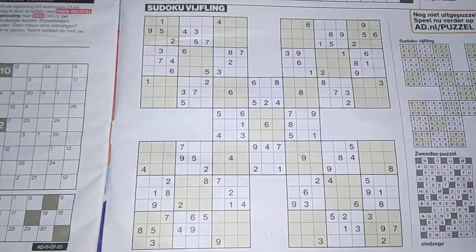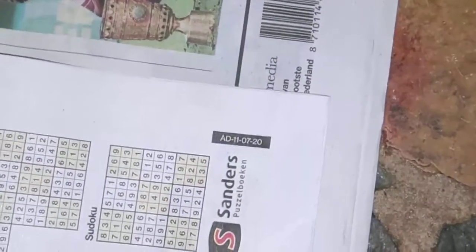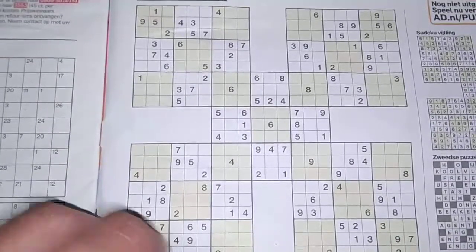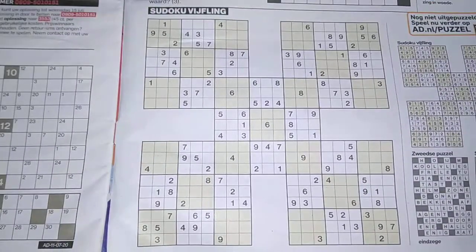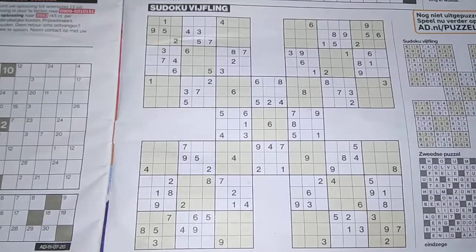Hello, Sudoku friends. Welcome. Today in the Saturday daily newspaper on July the 11th, let me zoom this, focus this. Yes, July the 11th, 2020. We have here a quintuplet. Yes, a quintuplet. 5 Sudokus merged into one big whole.